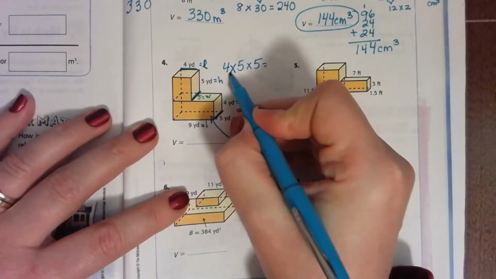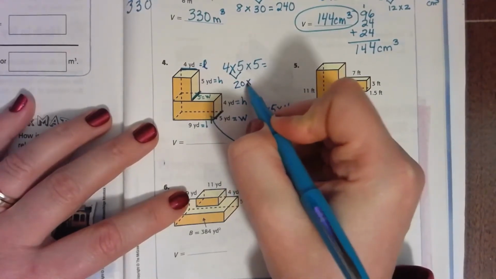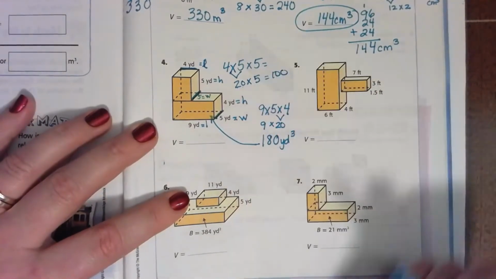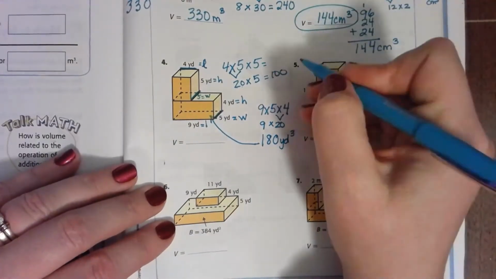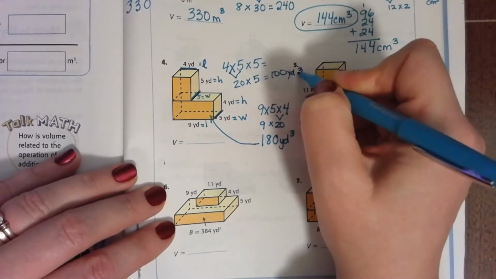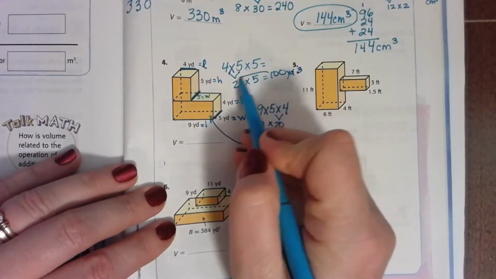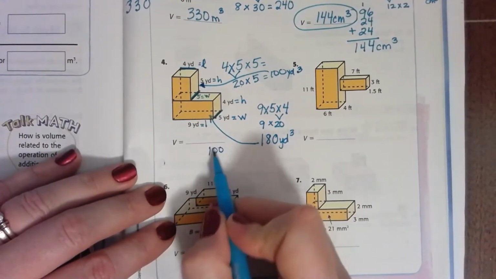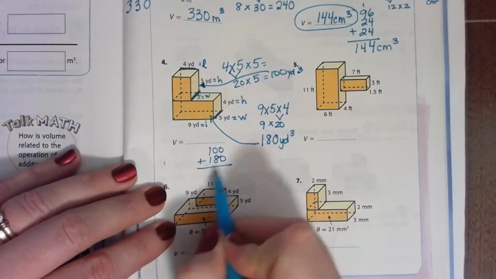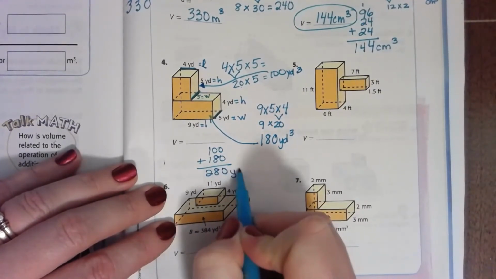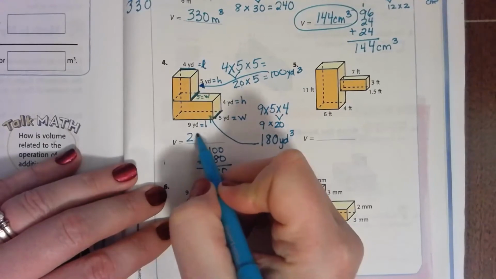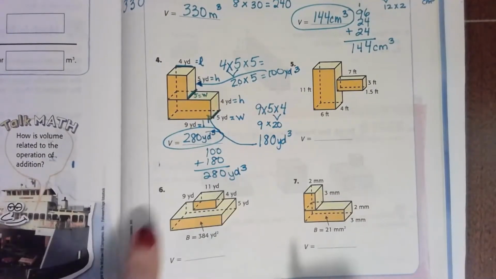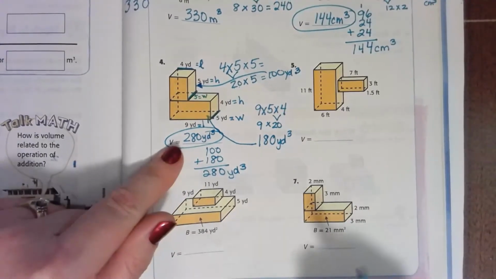So let's see, 4 times 5 is 20, 20 times 5, well 2 times 5 is 10, tack on my 0 of 100, to get 100. So that again is yards cubed. But now I'm going to add my top part with my bottom part. So I need 100 plus 180, and I get a total of 280 yards cubed. So my total volume for this composite figure, 280 yards cubed.